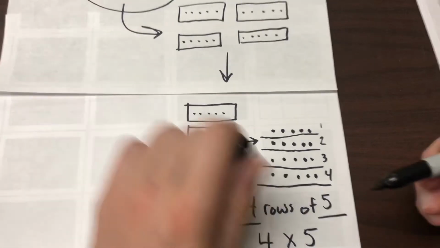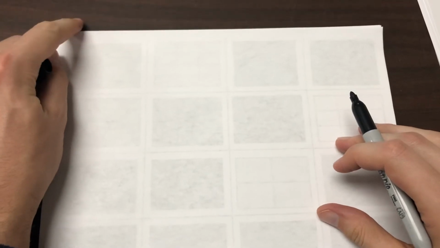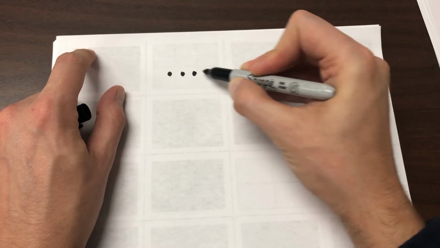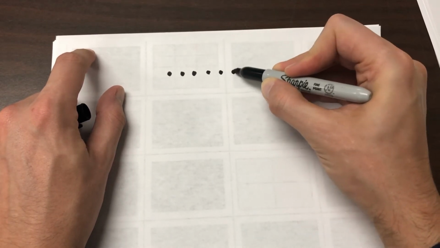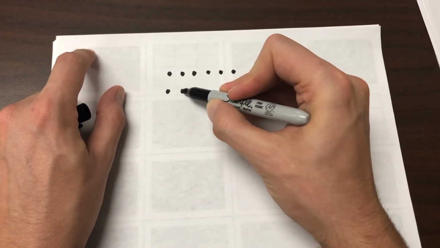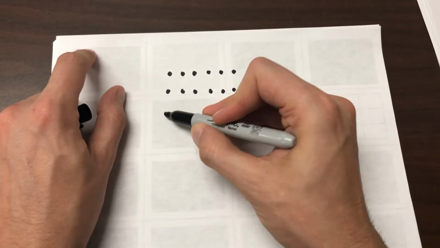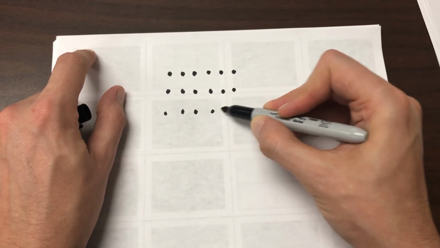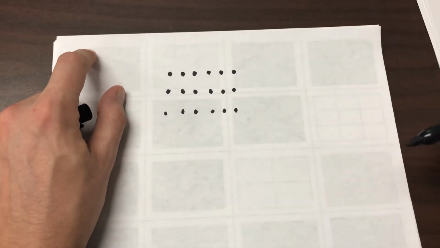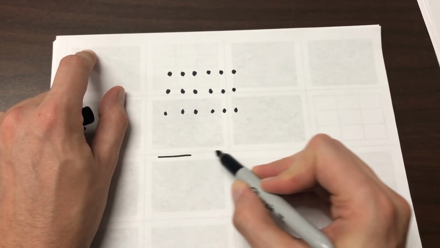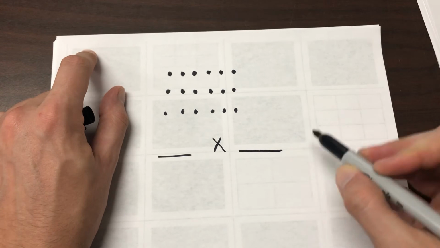Okay, let's try another one. Let me get rid of this right here. Let's try a different problem. Let's suppose we've got an array that looks something like this. Okay, there's 1 row. There's 2 rows. And there's 3 rows. And I want to write a multiplication sentence for this array.